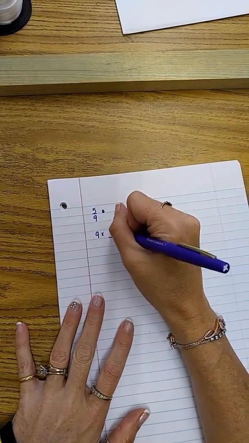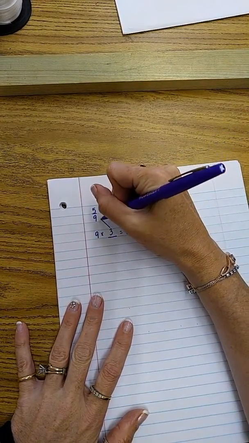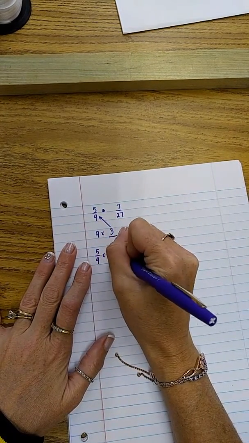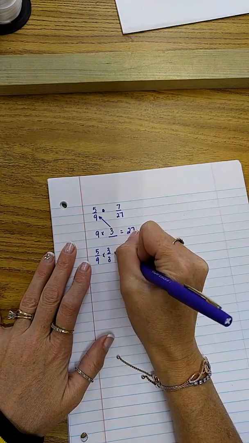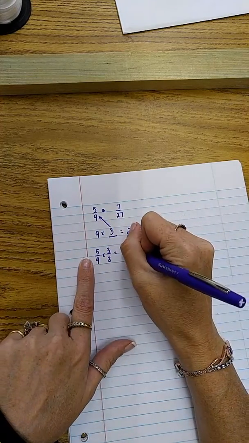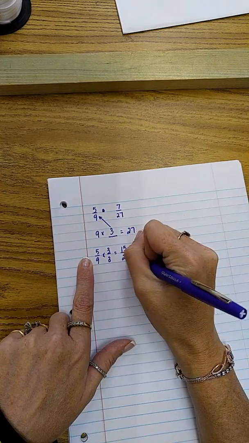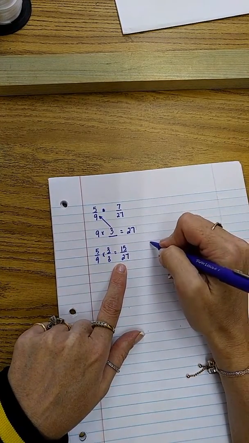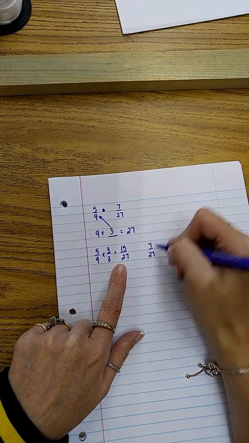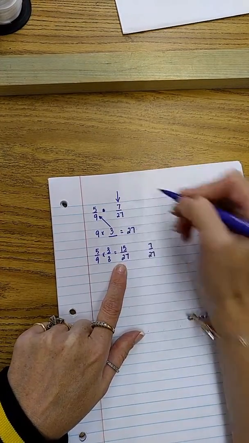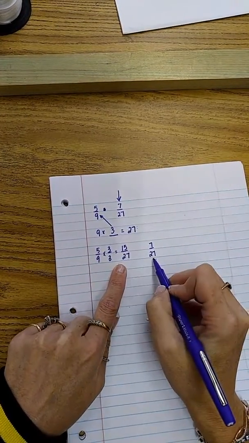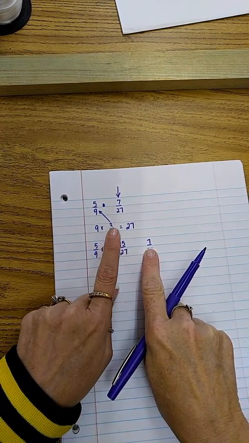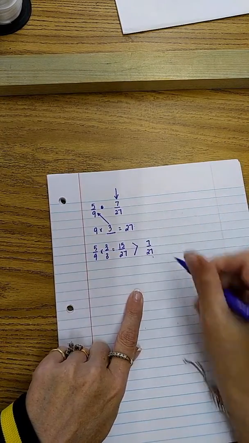So 9 times 3. That tells me to multiply 5/9 times 3/3, which equals 15/27. So this is my new common denominator fraction, and 7/27 was my original fraction right here. And if I were to compare these two, I no longer need to worry about the denominators. I look at the numerators. 15 is greater than 7.